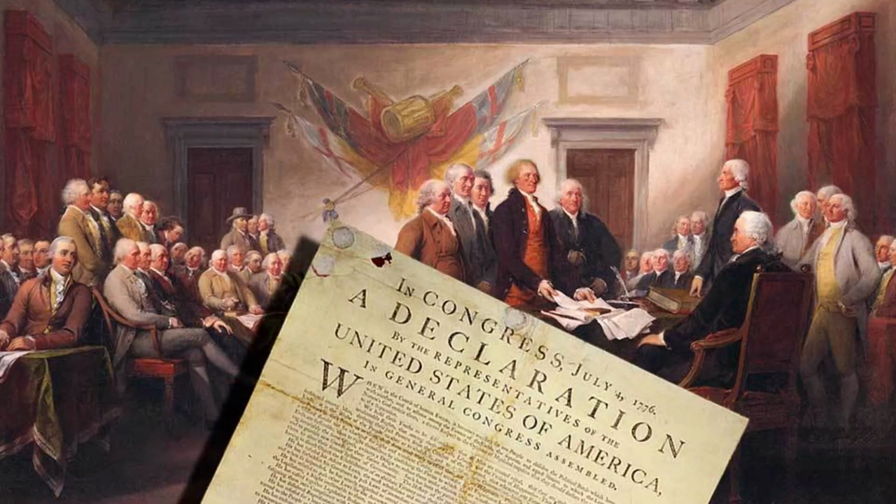On June 11th, Thomas Jefferson wrote the first draft himself and sent it to John Adams and Ben Franklin for review. On July 2nd, the Declaration was debated and voted on in the Continental Congress. The resolution to separate from Great Britain was passed and approved on that day. However, the Declaration was not adopted until July 4th, 2 days later.